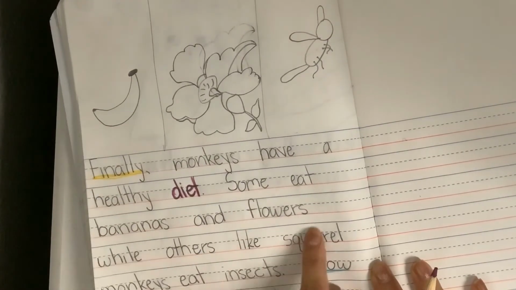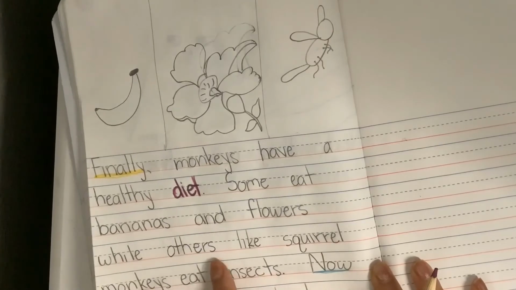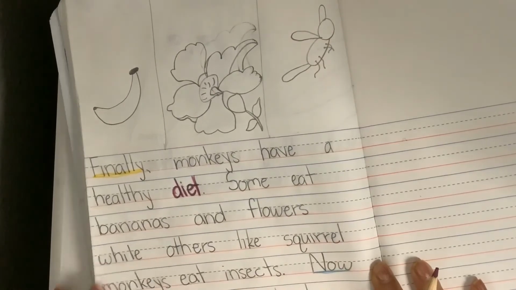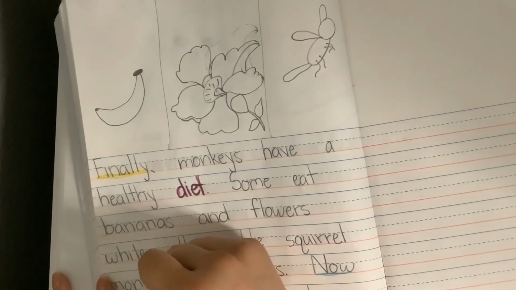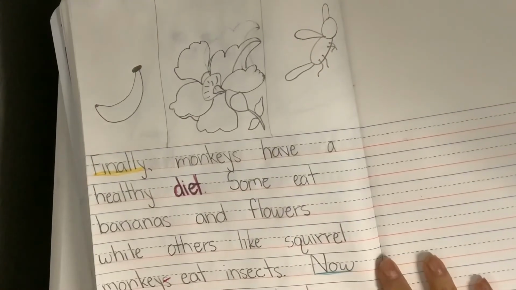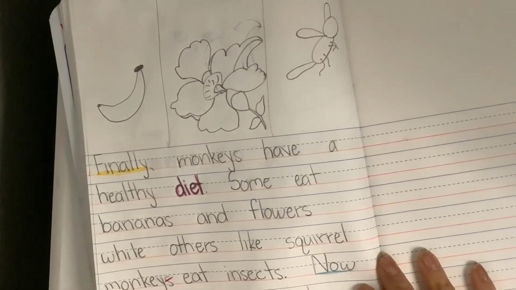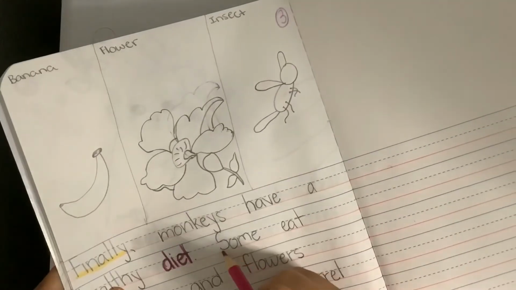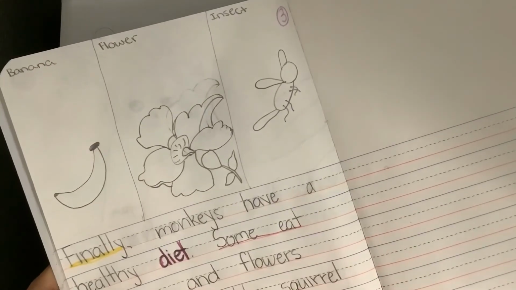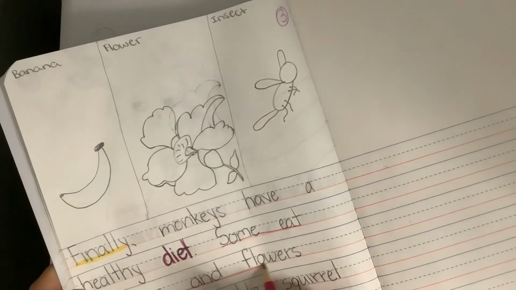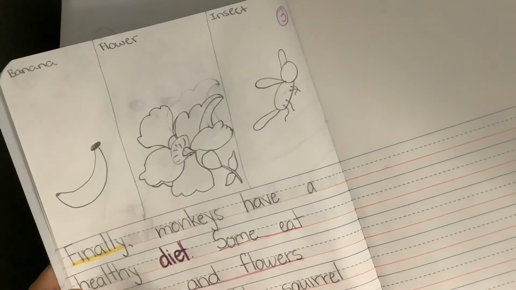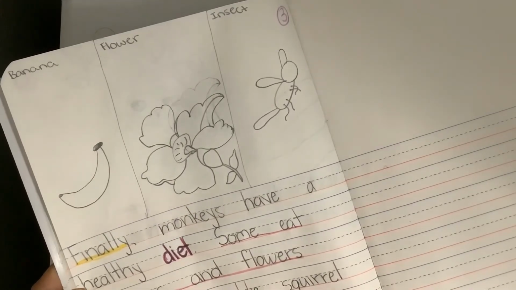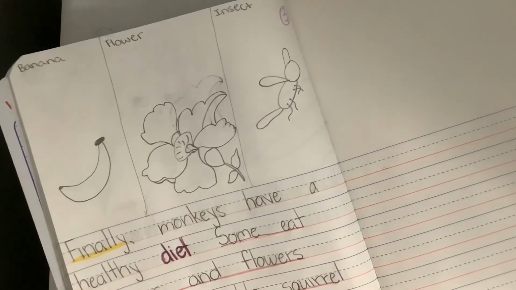Some eat bananas and flowers, while others, like the squirrel monkey, this should just be squirrel monkey. I'm gonna cross this off. Helps to reread. Eat insects. So these are the examples of the diet. I could have also done a twin sentence and gave a definition of what a diet is, and diets are just what you eat. So I have quite a few options here.